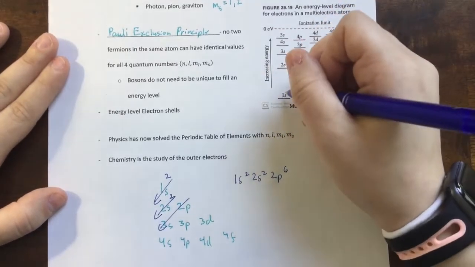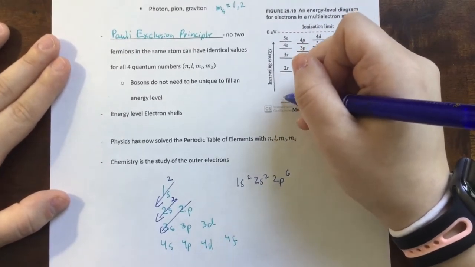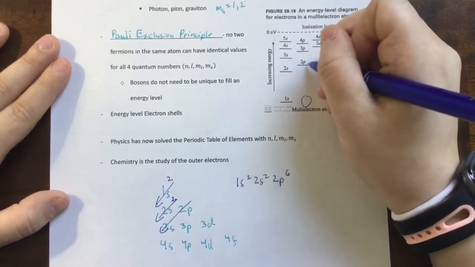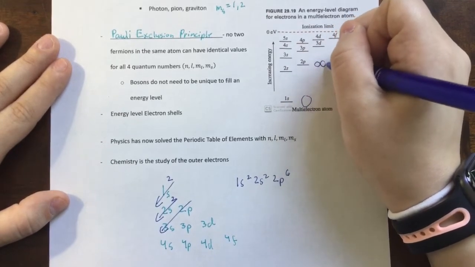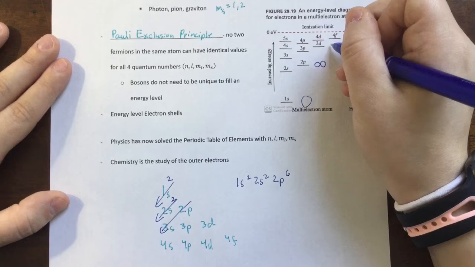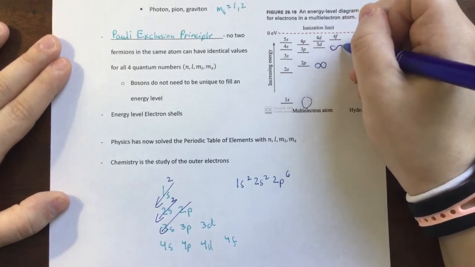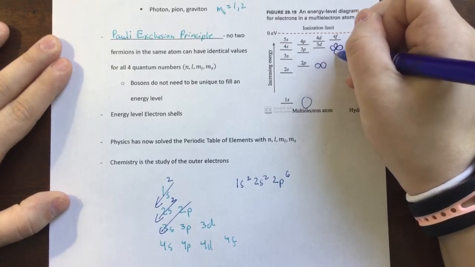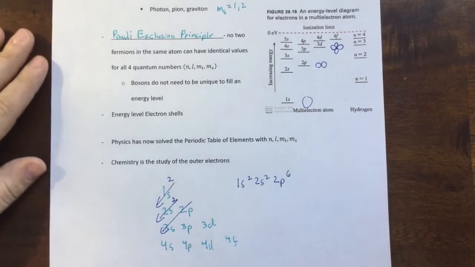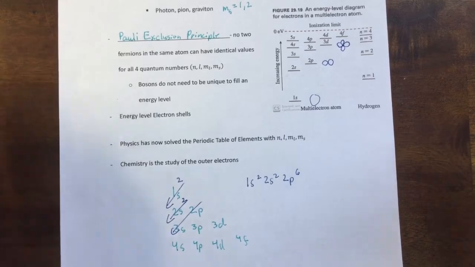So the first energy level, the 1s, that's filling up the circle. When you're filling up the p, that's the dumbbells. The d is the clovers. And F, I'm not even going to try to draw. But that's where all this comes from.